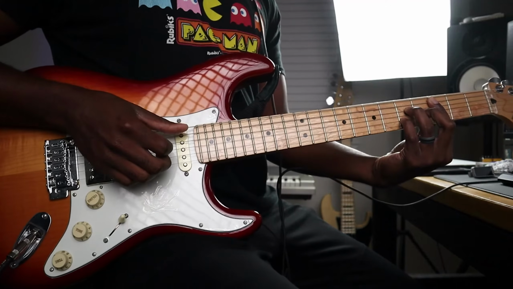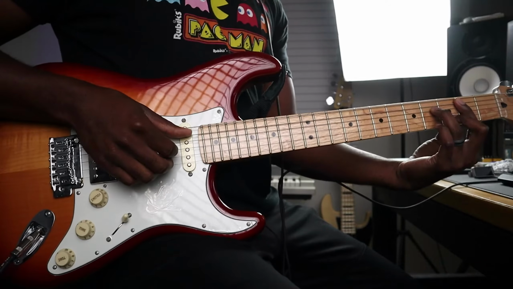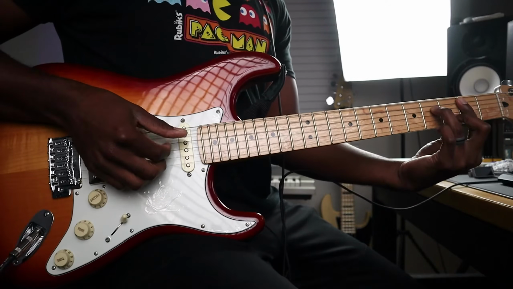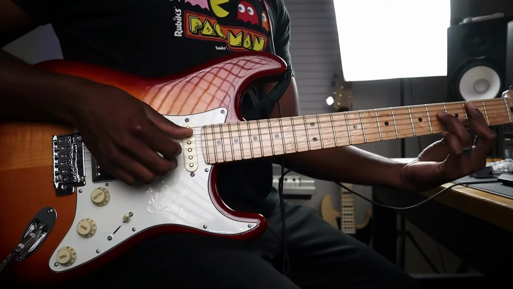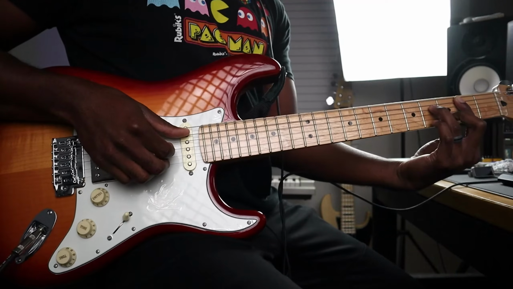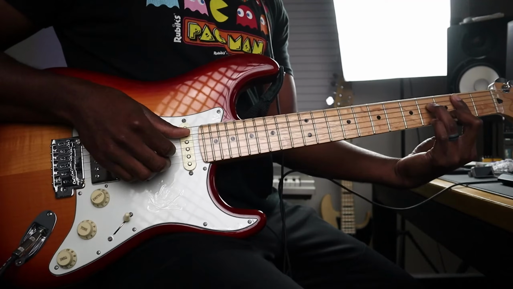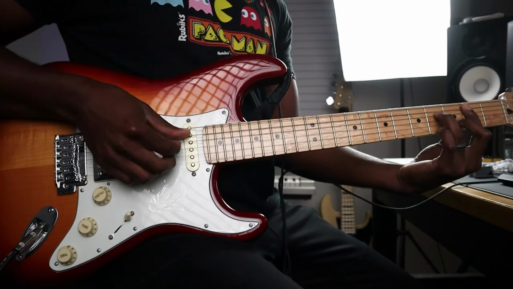All right. Then we just hop down a half step to the 2nd fret. We play our B minor 7. To do that, we're barring 2nd fret from the A string down. Ring finger is on the 4th fret of the D string, and middle finger is on the 3rd fret of the B string.